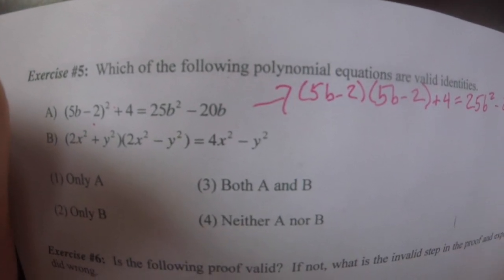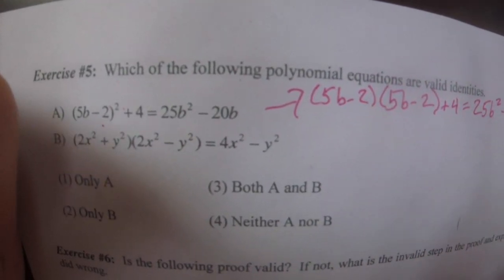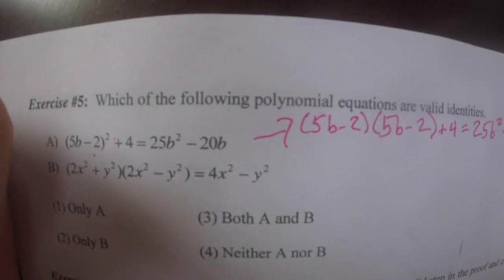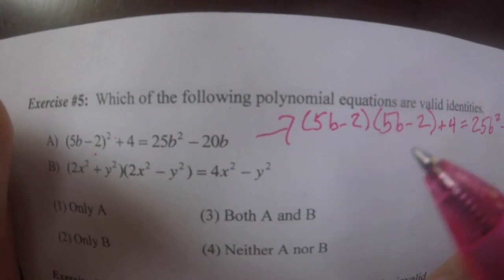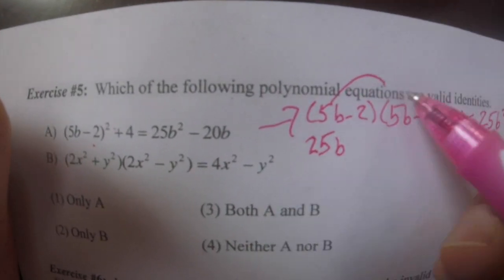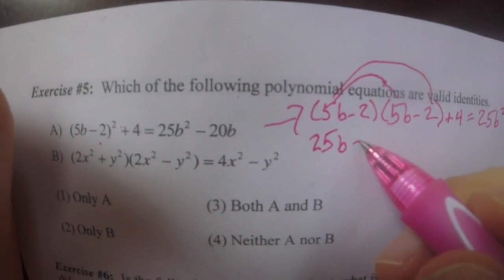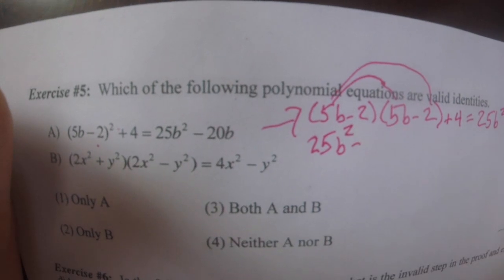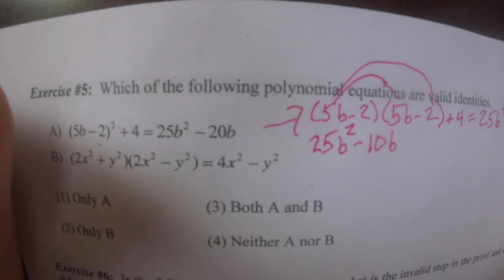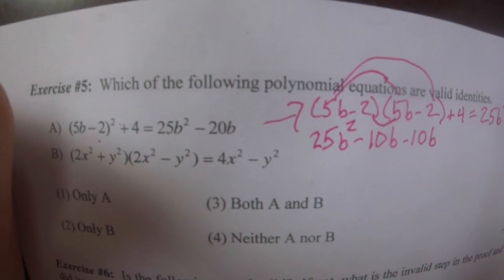All right. So let's double distribute, see if you can do that on your own. You should not just be copying notes, you should be working along with me. So take a second and FOIL that out. All right, minus 10b minus another 10b when I multiply these guys together.